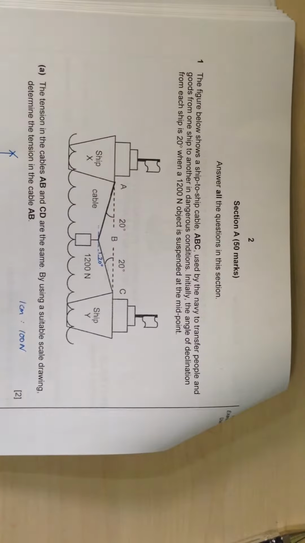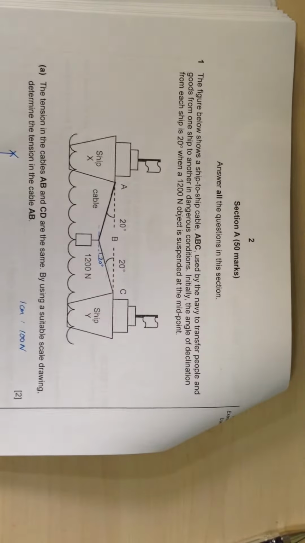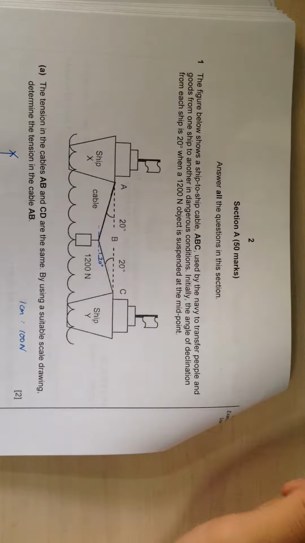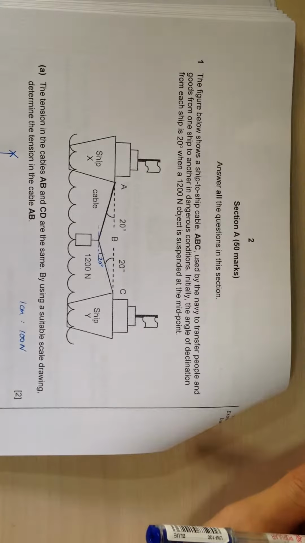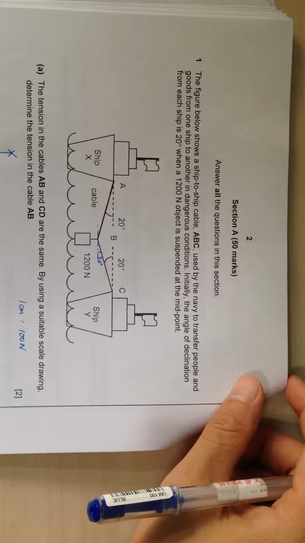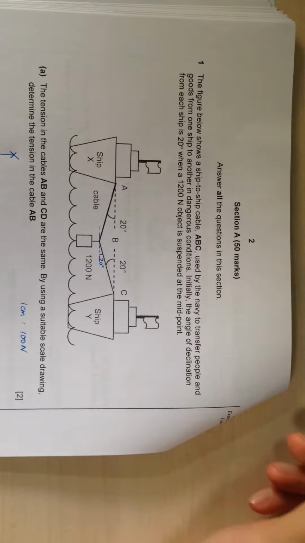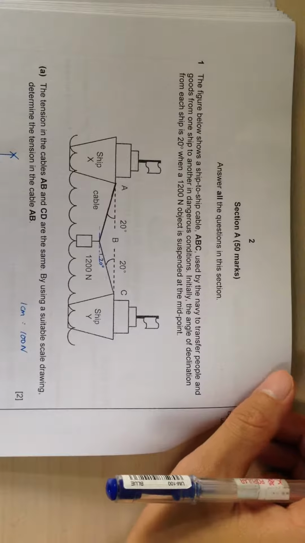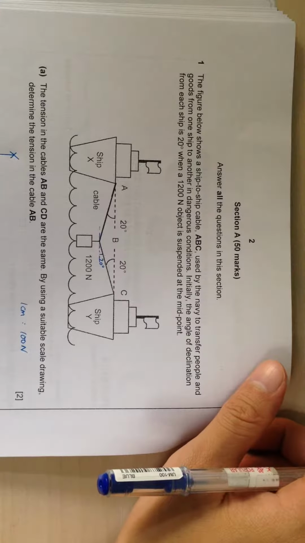Okay, this is paper 2 of the paper. Unfortunately, I realized that I have lost my protractor. So when I'm going through question 1, I'm going to estimate the angle. But when you are doing it, please use a protractor. I'm going through the steps, so I won't be able to measure the exact value. So please refer to the answer key given to you.